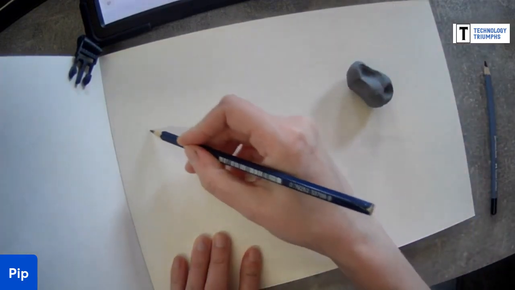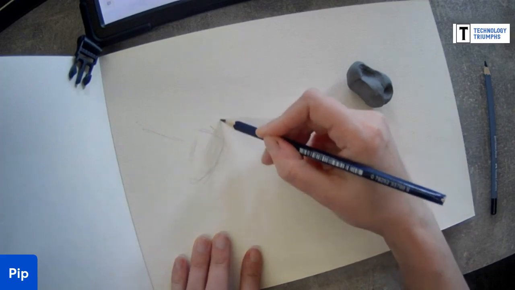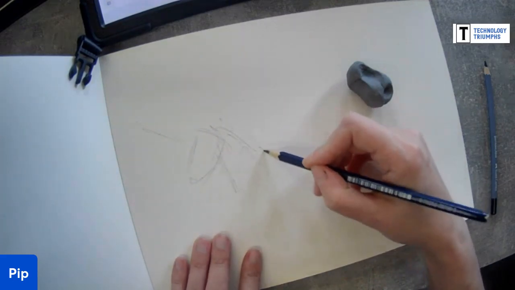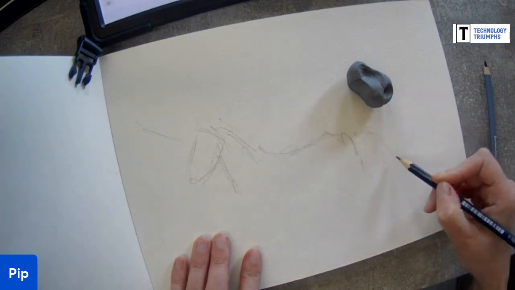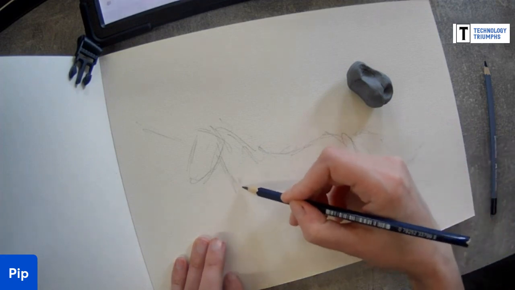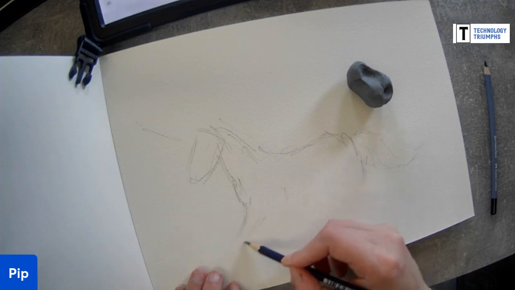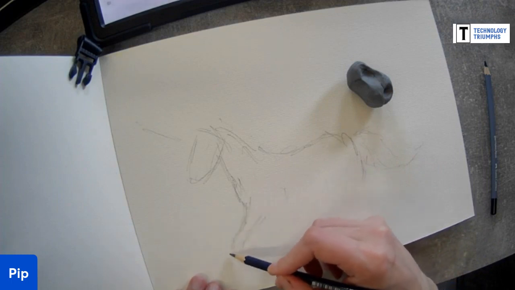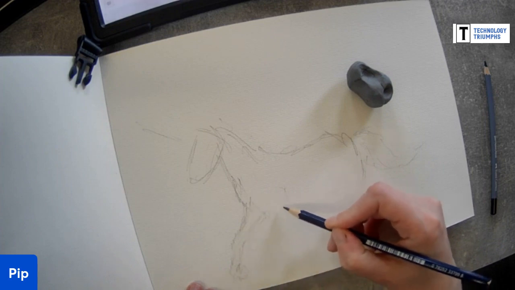So if I'm leaving space for a horn, I'm going to say the head's going to be about there. The neck's going to be here, and the body. And I'm just going to fill the page by having really big wings, I think. So really rough sketching. I'm really looking at the reference picture just to get the shapes. I'll go back in later and get all the details.